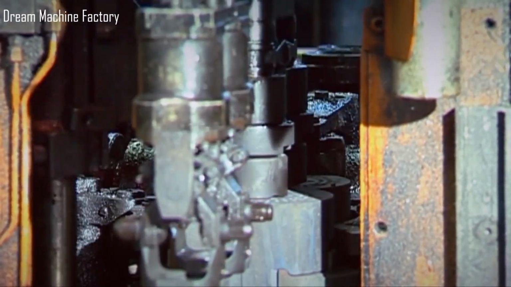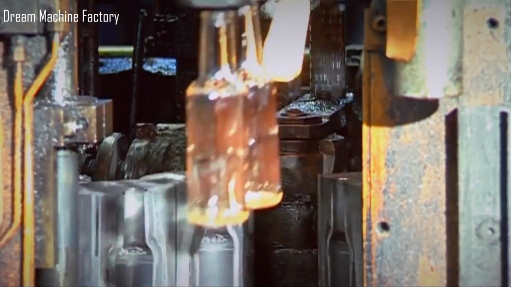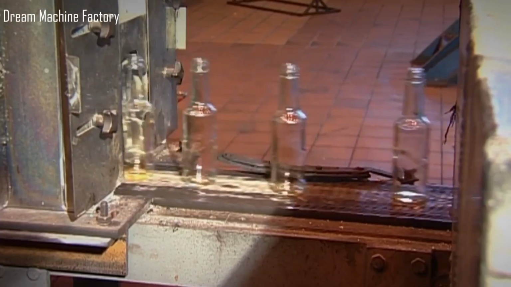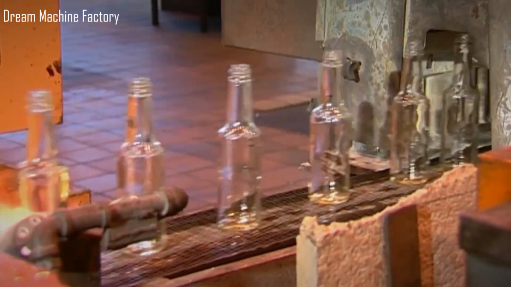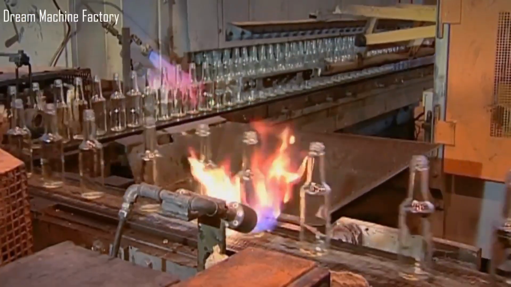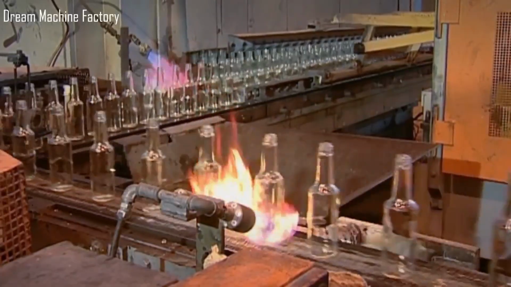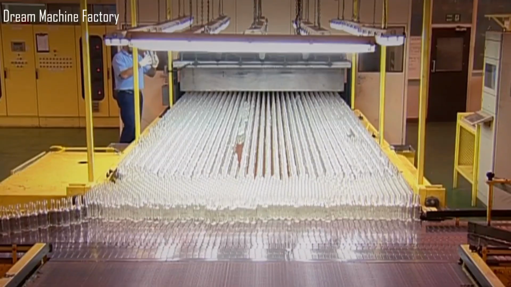Fresh from the molds, the bottles are still warm and relatively soft, so they need extra protection before handling and packaging. To achieve this, they are coated with a very thin but effective layer of monotyl tin chloride, a chemical with an intimidating name but a vital role. This invisible coating prevents the glass surfaces from scratching each other during transport, stacking, or while moving along conveyor belts. Even microscopic scratches can weaken the glass, so this step is essential to ensure durability.